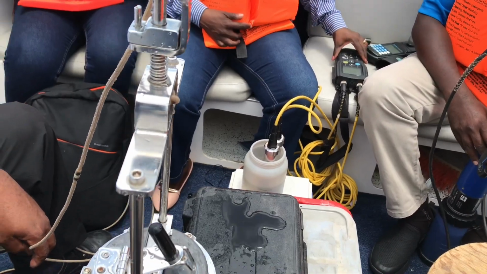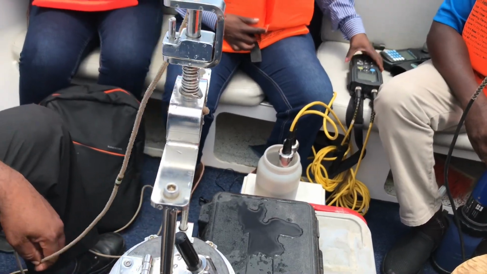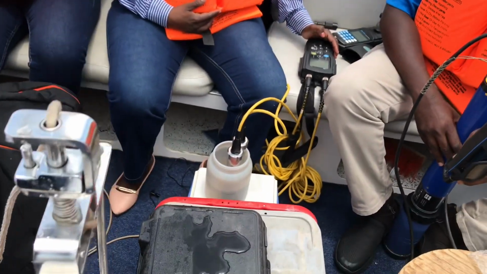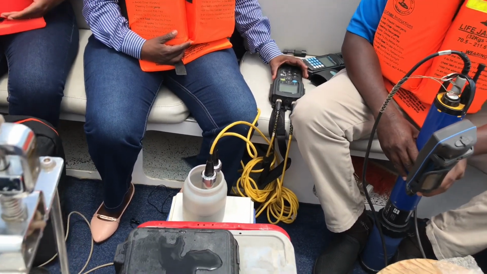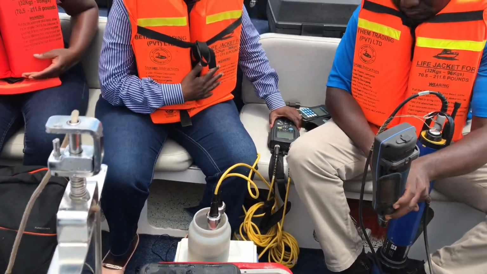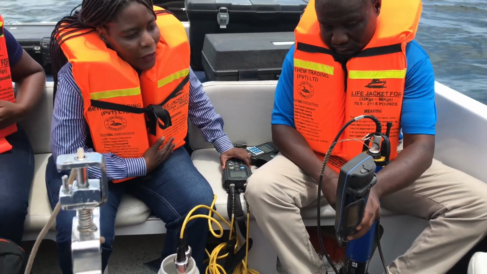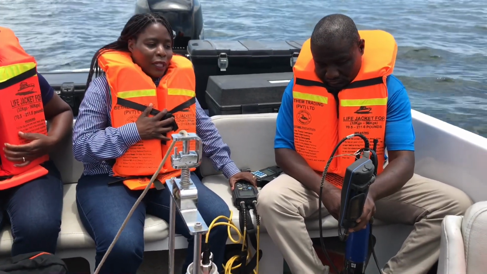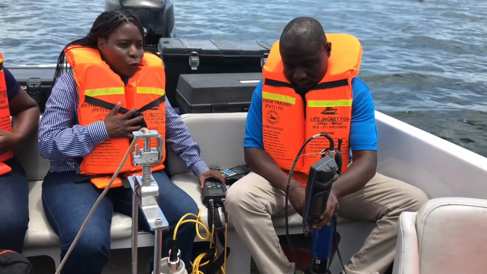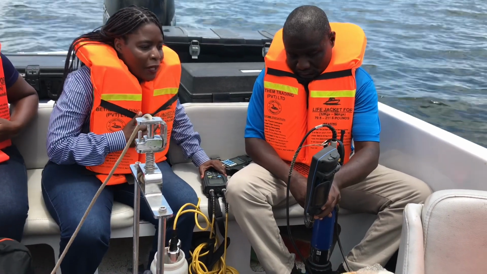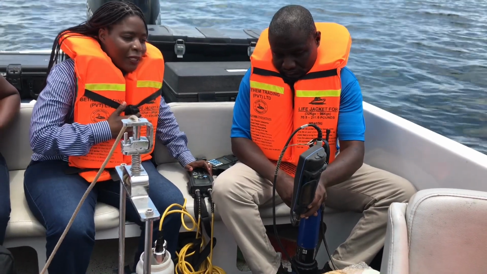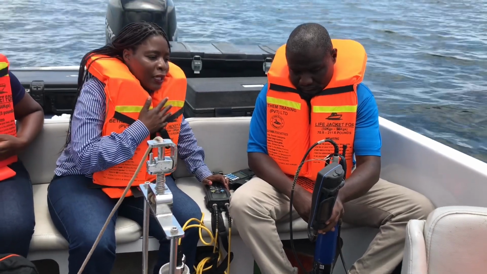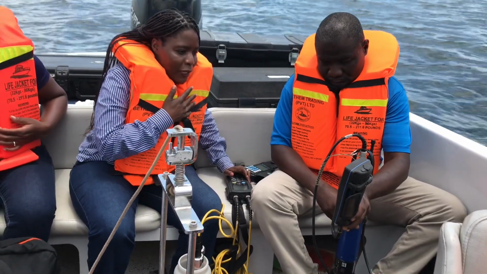We wait just a few minutes for our instruments to stabilize. For the mount parameters, it's already stable. You heard earlier, the temperature that we measured was about 24.8 or 24.9. This time the temperature at 0.5, meaning near surface, is about 28.5.